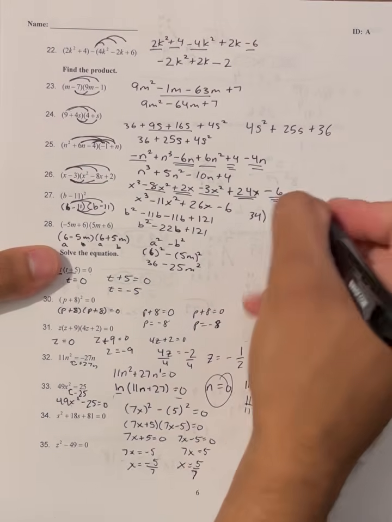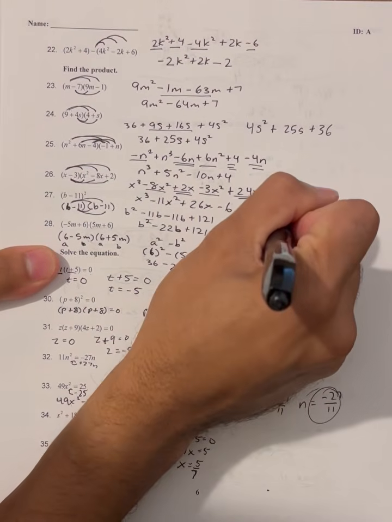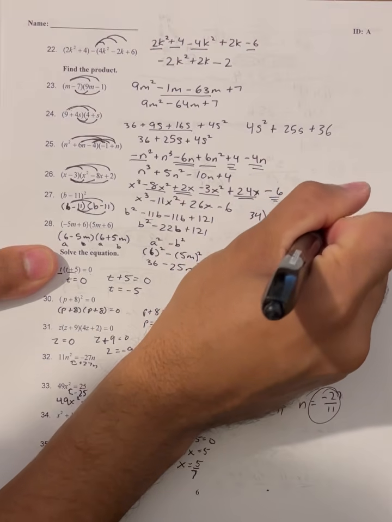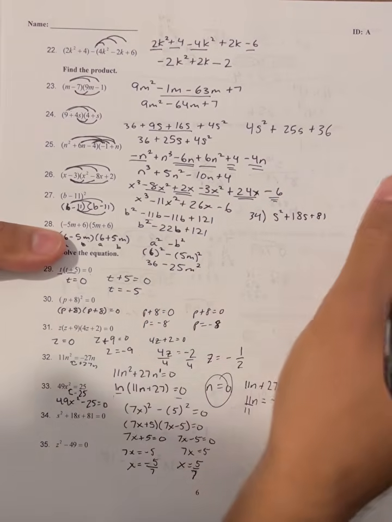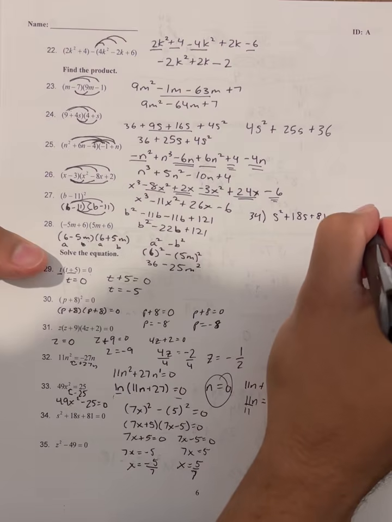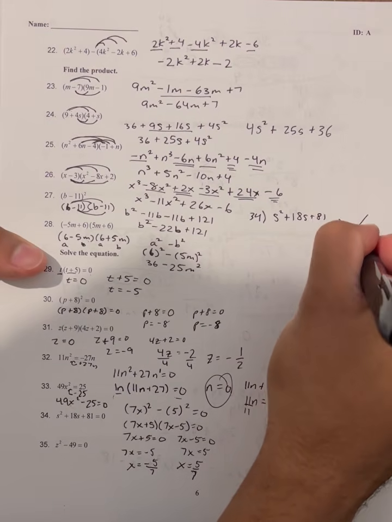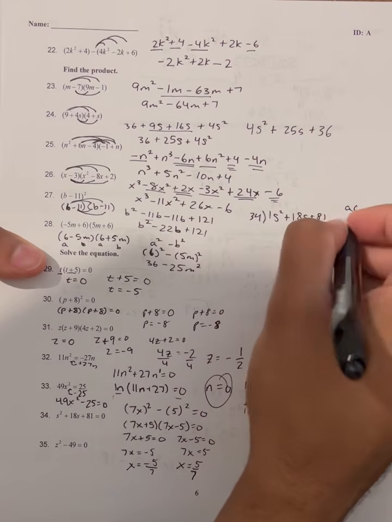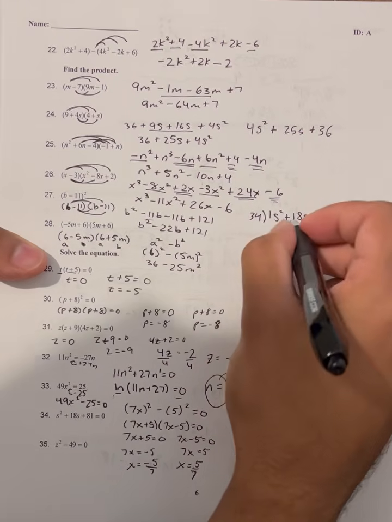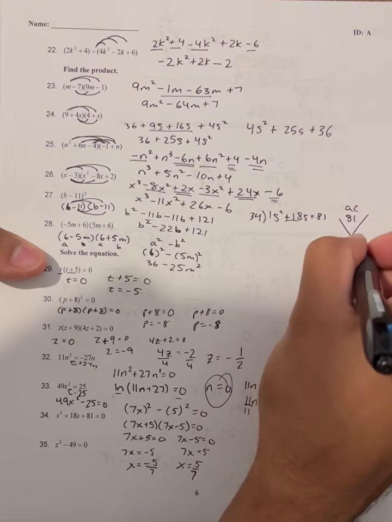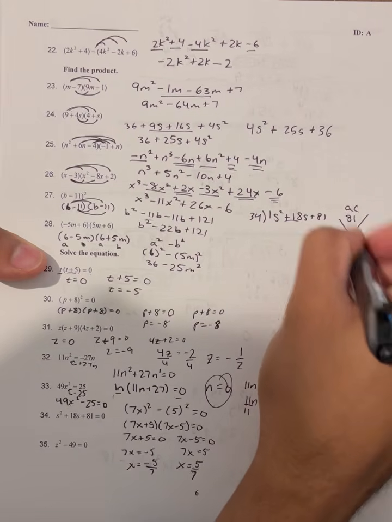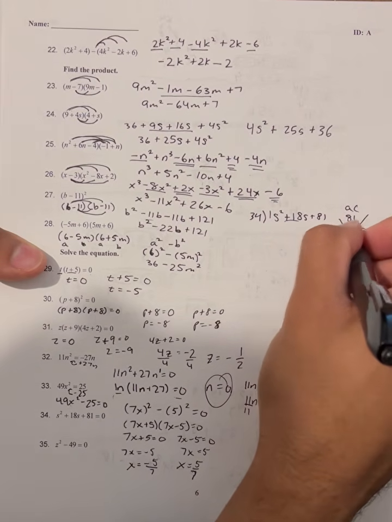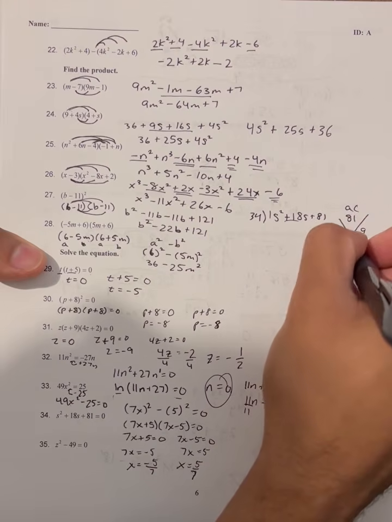s squared plus 18s plus 81. Okay, this is going to use the big X method, so let's go ahead and set that up. AC is going to be 1 times 81, where A is 1 and C is 81, so AC is 81, and B is 18. Okay, so we want two numbers that add to 18 and multiply to make 81, and that would be 9 and 9, because 9 times 9 is 81, and 9 plus 9 is 18.